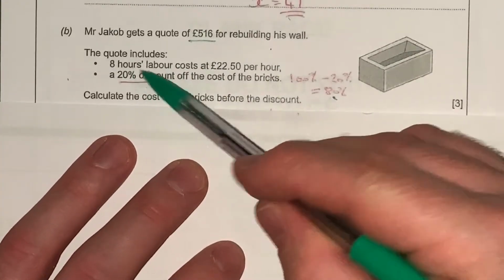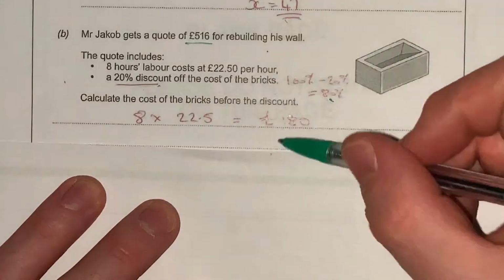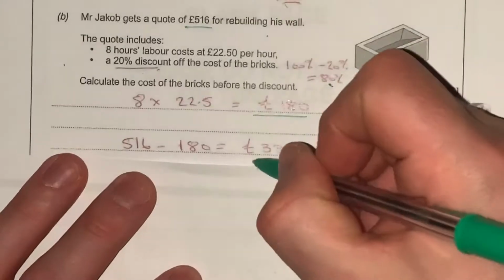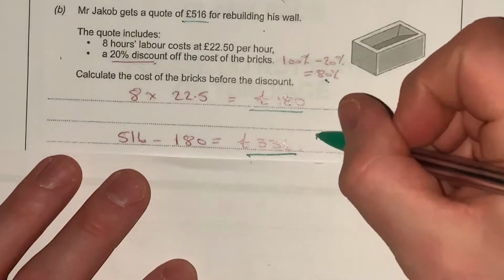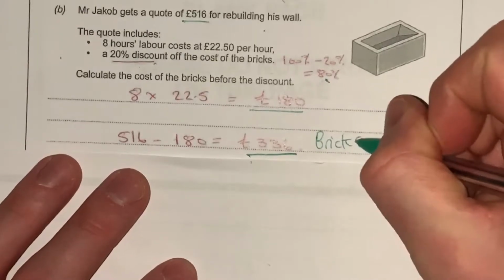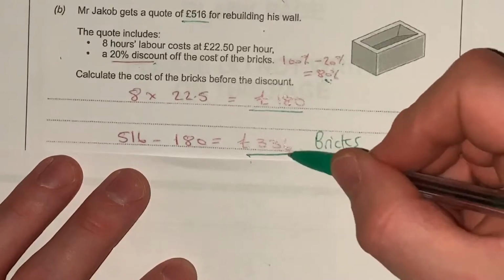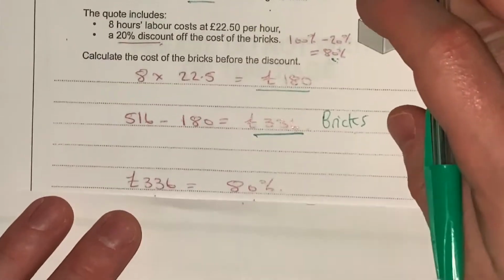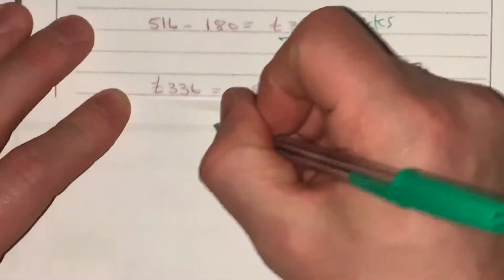The first thing you need to do is 8 times £22.50 because you work for 8 hours at that cost. So 8 times £22.50 is £180, 1 mark. Subtract that to get 336, okay? So 336 is the cost of the bricks, but remember, that is actually 80%. You've got to find out what they originally cost. So they would have cost a little bit more because we took 20% off. So 336 equals 80%.